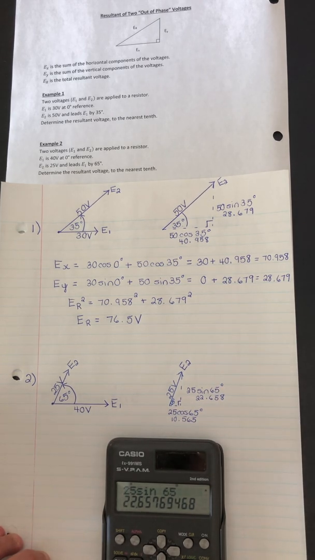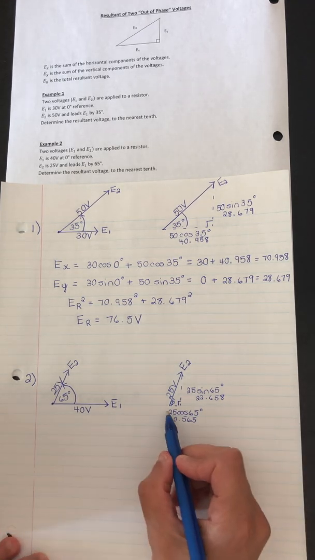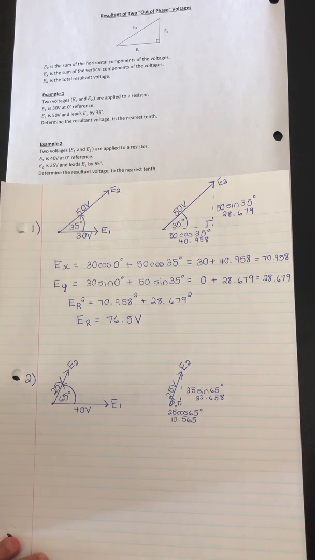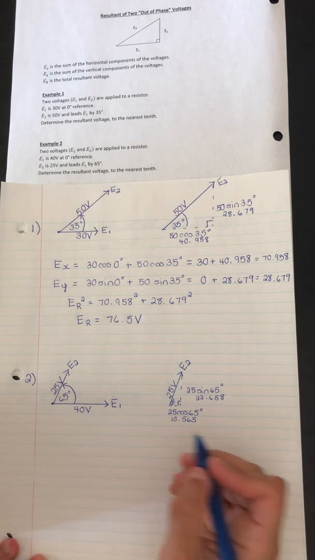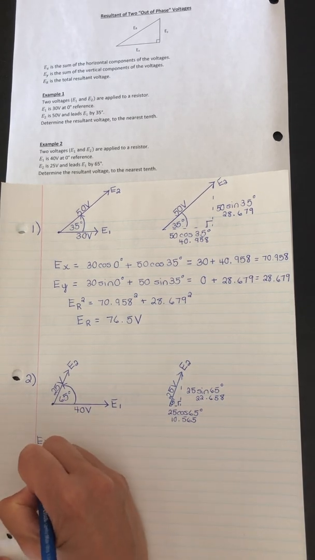Okay, so now we have our horizontal and vertical components of that vector inclined at 65 degrees. So it's time to write out EX and EY.